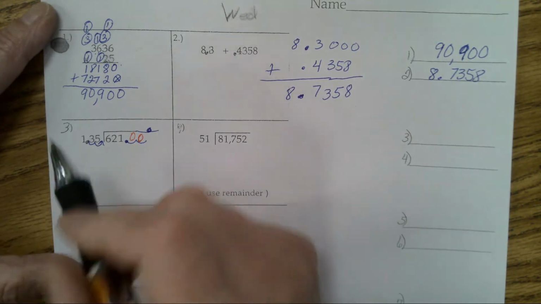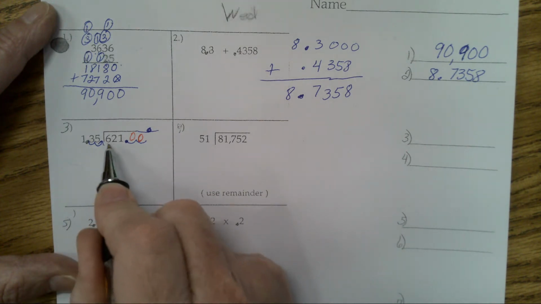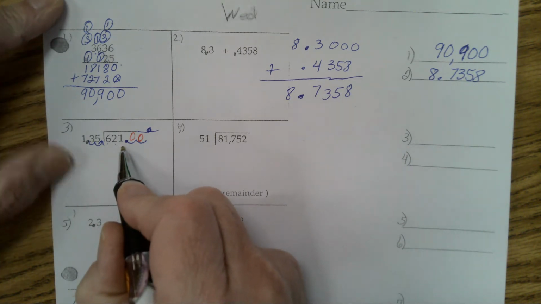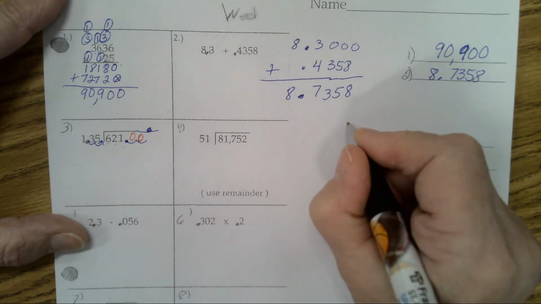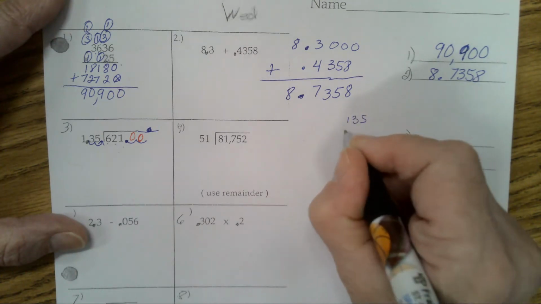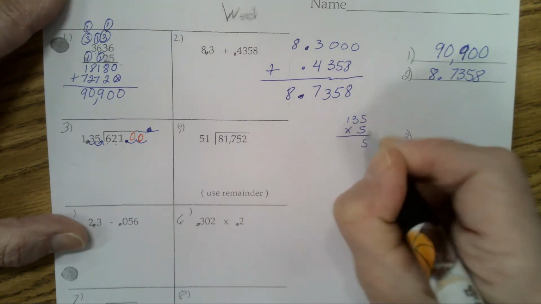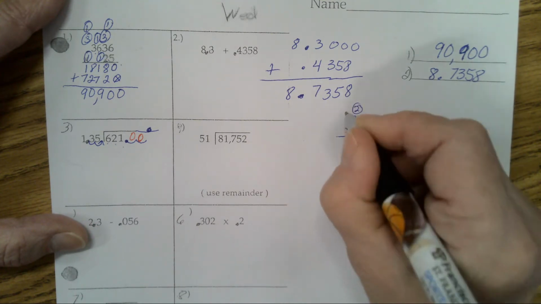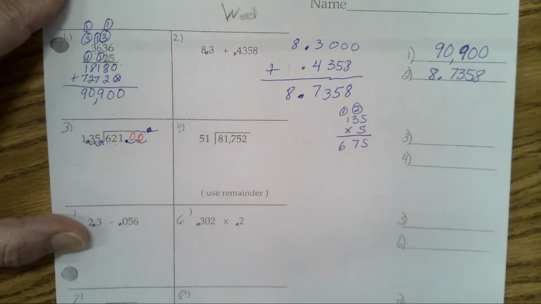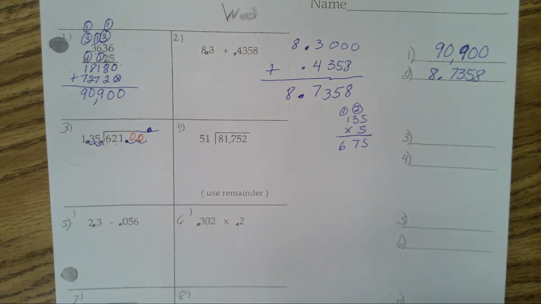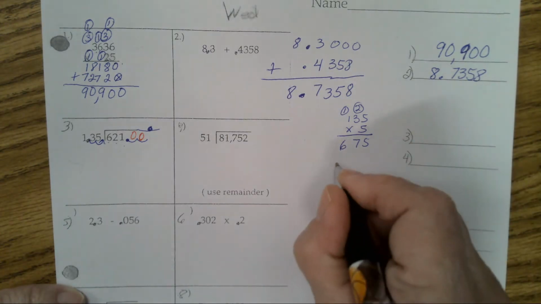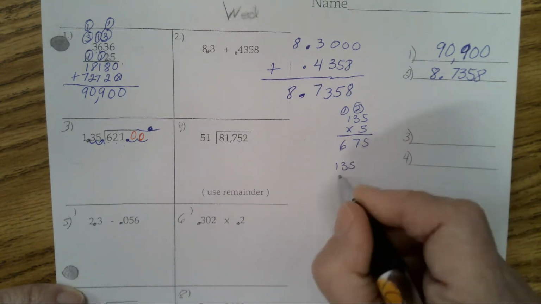So let's get going. How many 135s are in a 6? None. In a 62, none. In a 621, I think 6 will be too big, so I'm going to try 5. I'm going to do that over here. 135 times 5. 25, carry a 2, 15, plus 2 is 17, put down a 7, carry a 1, 675. Oh, it's too big, isn't it? Well, I guess it's going to be a 4. Is that what you kids have that did it?